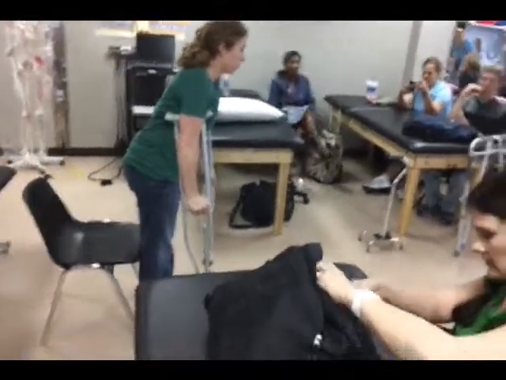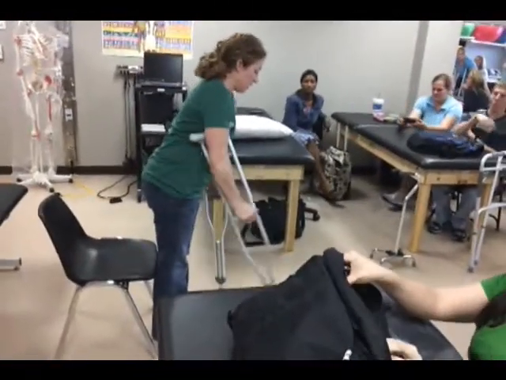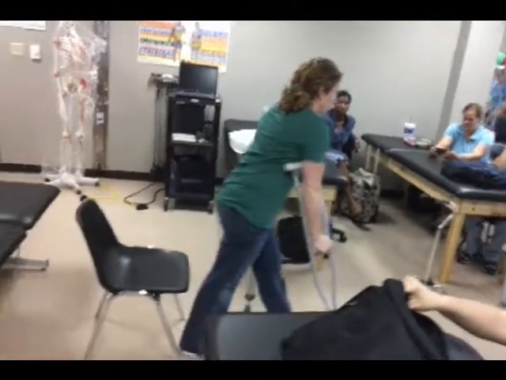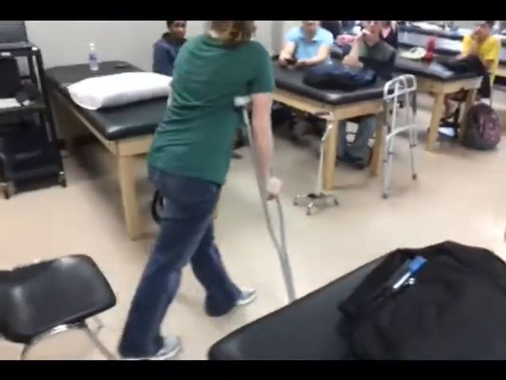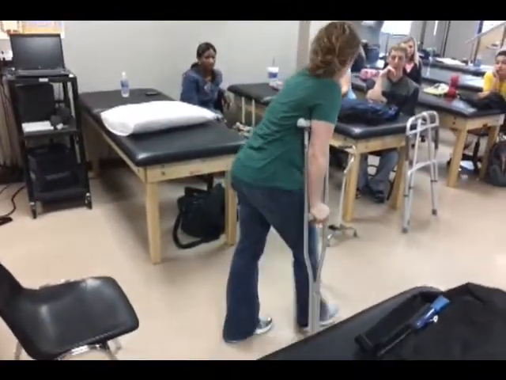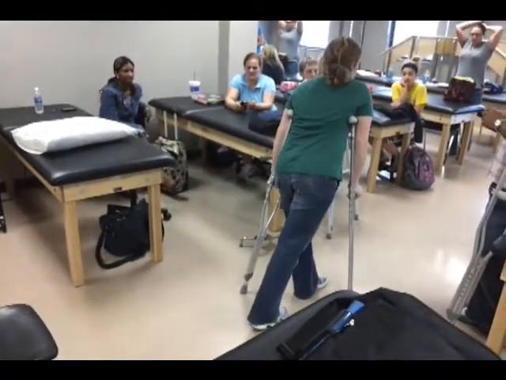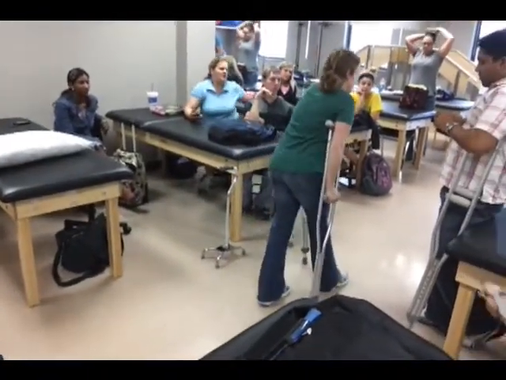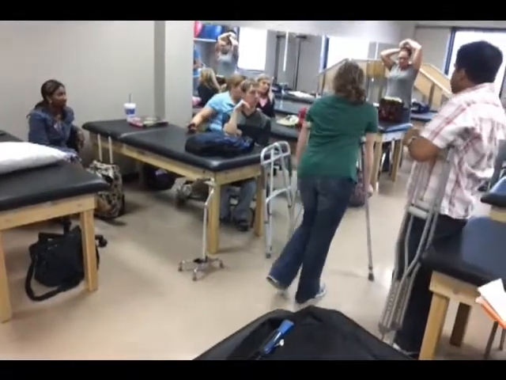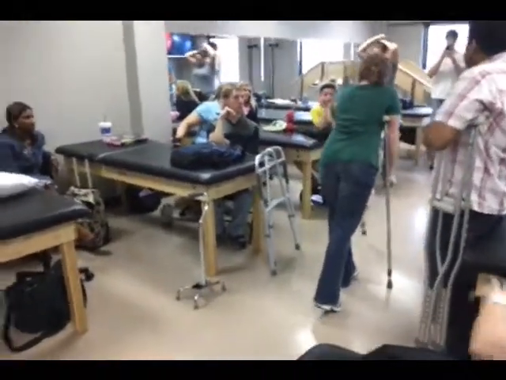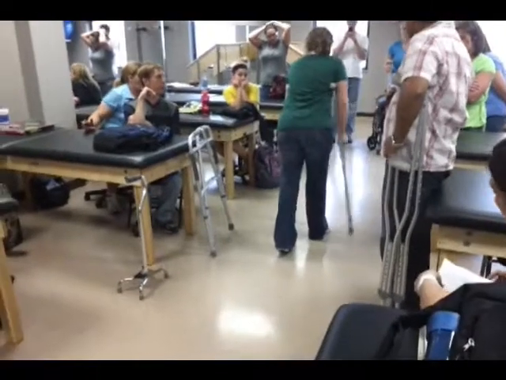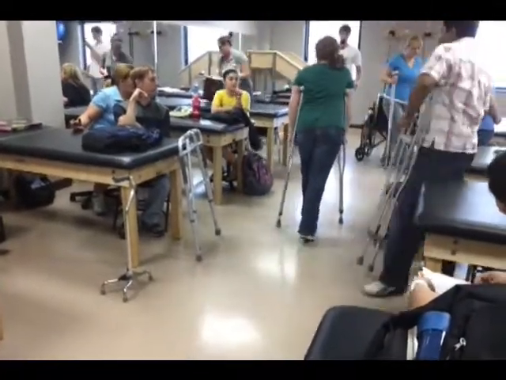I advance a crutch and the opposite foot, crutch and the opposite foot. What is this again? 4-point. It's my slowest, most steady with 2 assistive devices. 4-point. Opposite, opposite, opposite, opposite.